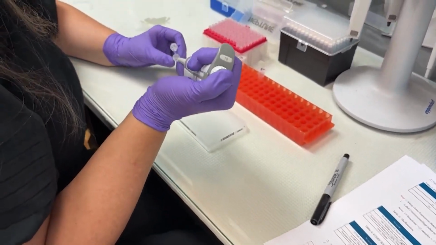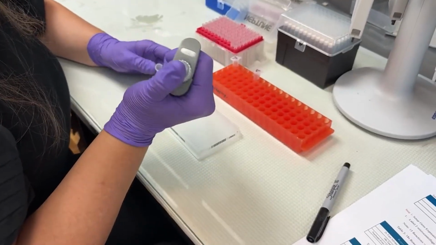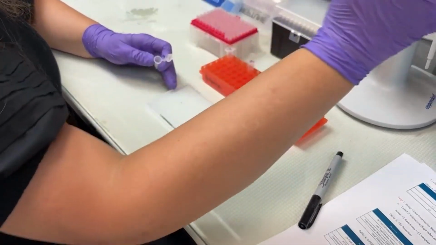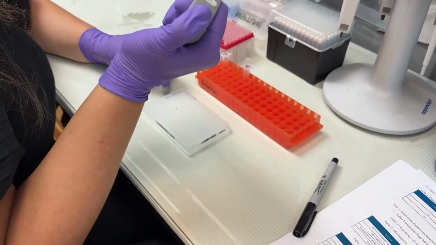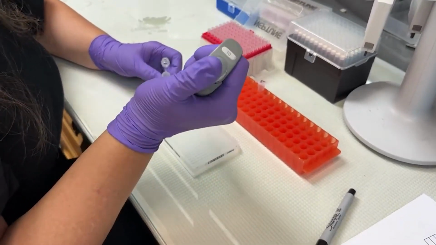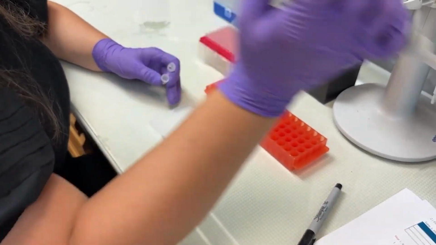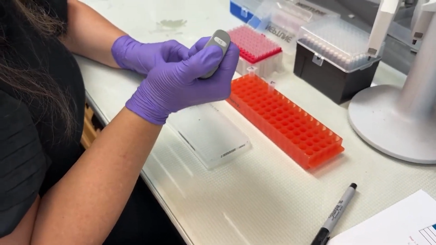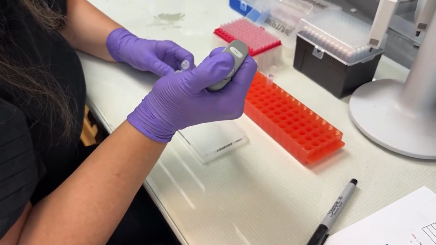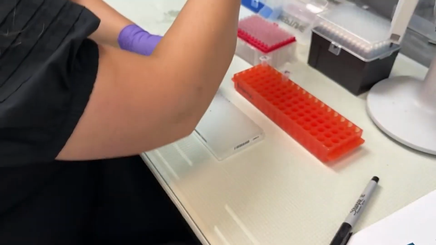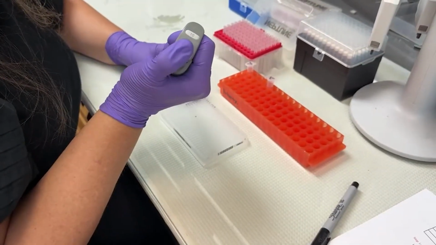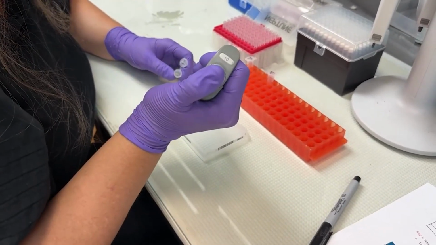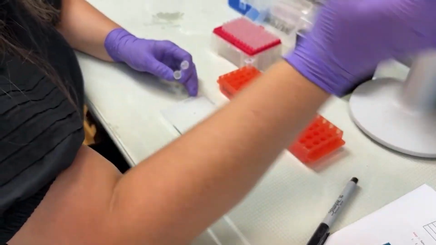Now in row C, I'm going to add sample 2. Changing tips between each one to make sure I'm adding the appropriate volume. I'm also using my finger to track where I'm at.